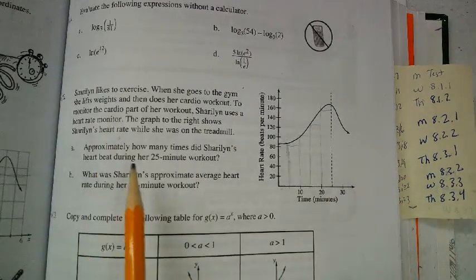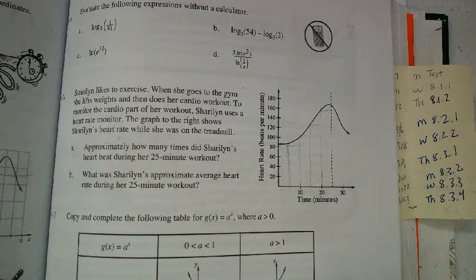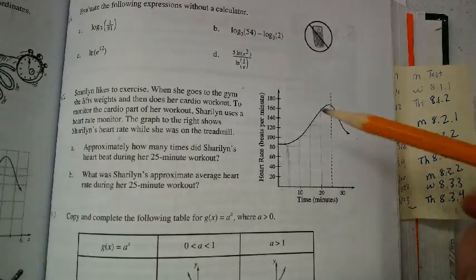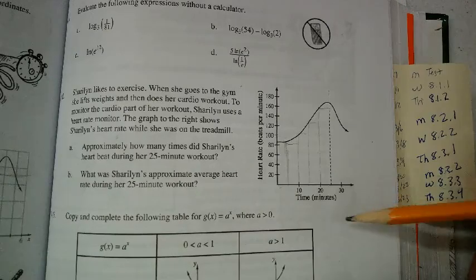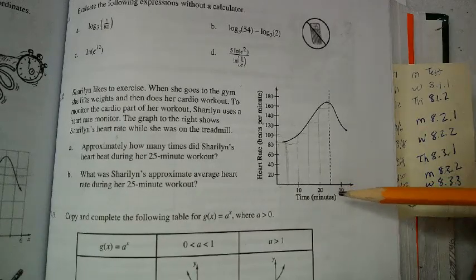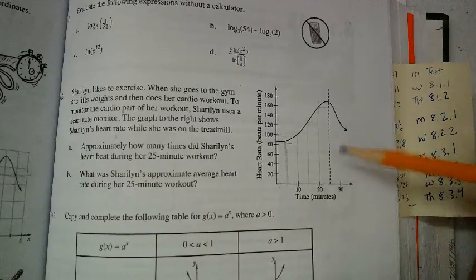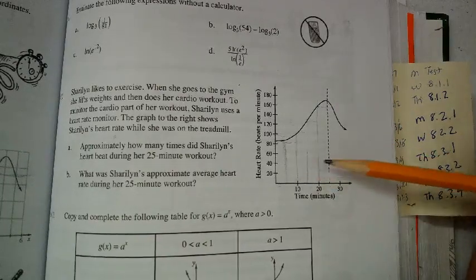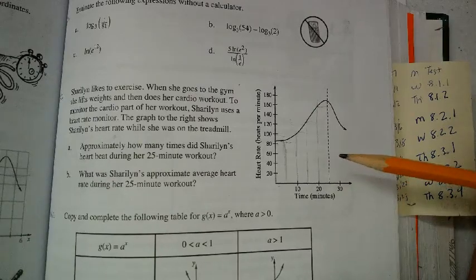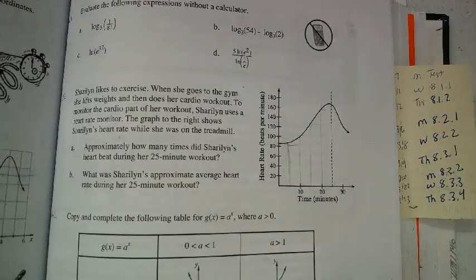So we got this. Approximately how many times did her heart beat during the 25-minute workout? I noticed that this axis is beats per minute, and this axis down here is minutes. So I think this is one of those problems where we can find the area under the curve by using our right or left endpoint rectangles.